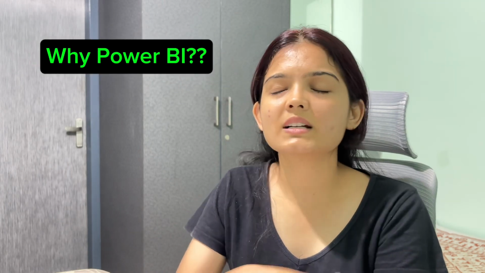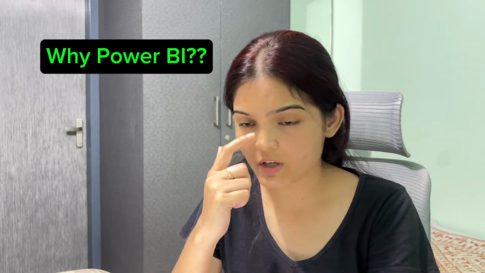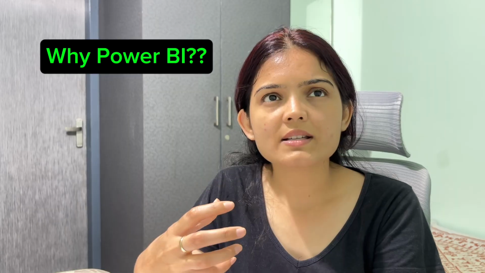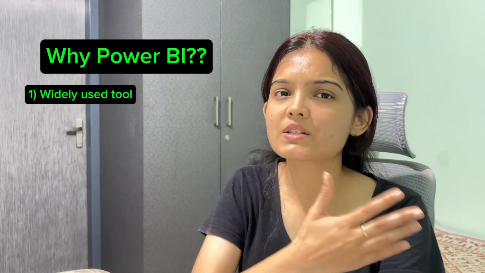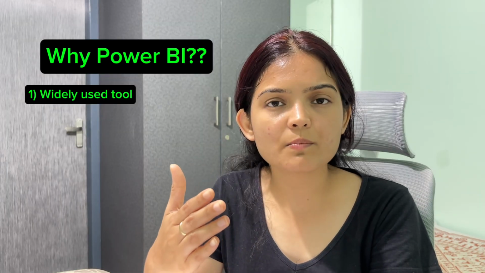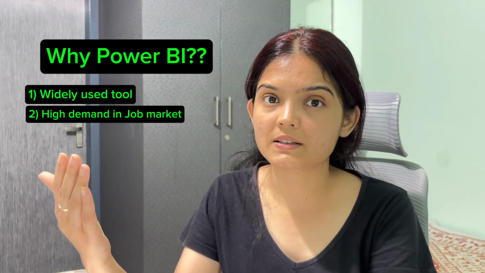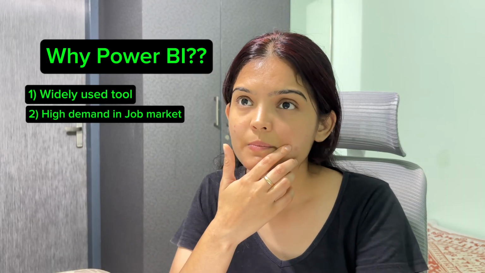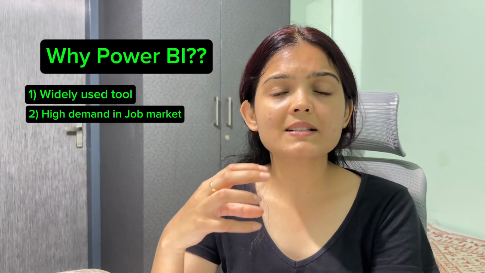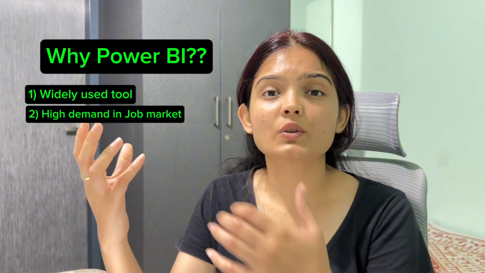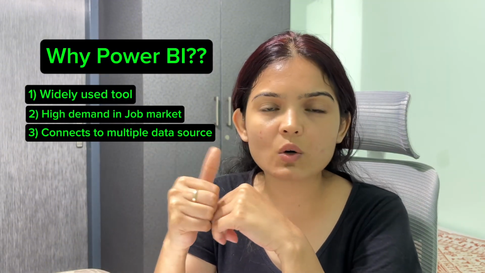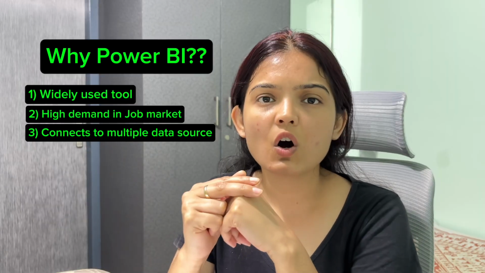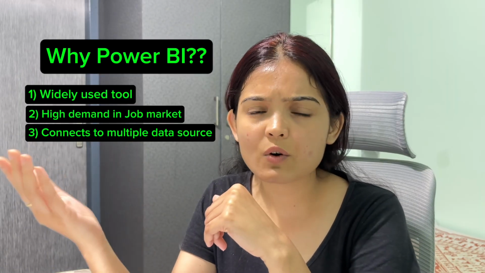So now you might ask, why should I learn Power BI? Well, there are multiple reasons why you should learn Power BI. One of the most important reasons is that it is a widely used tool in the market, and in the past few years it has become one of the highest demanded tools in the market. Apart from that, Power BI also has the facility to get connected. You can access data from multiple sources, like Excel or CSV or SQL database or cloud platforms like Azure, Salesforce.